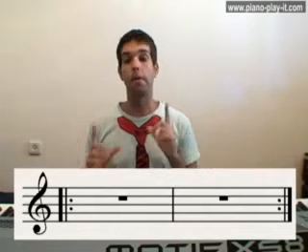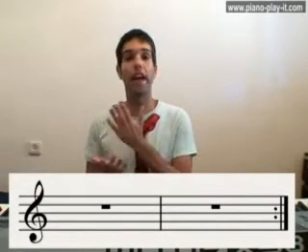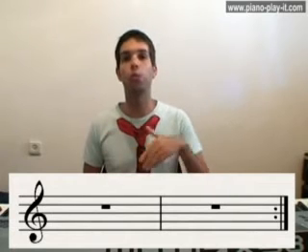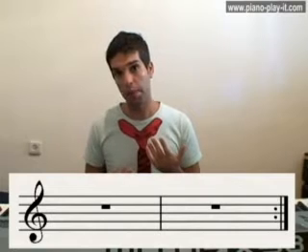So we're going to start with the double dots. The double dots inside the double bars indicate that everything inside those double bars should be repeated. But sometimes you're going to see only a closing dotted bar. What does this mean? It means that you have to go to the beginning of the piece and repeat the whole thing again. Let's see an example.